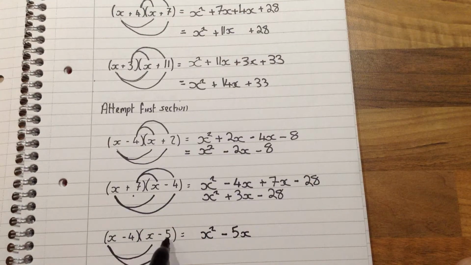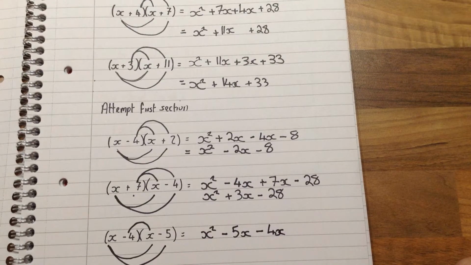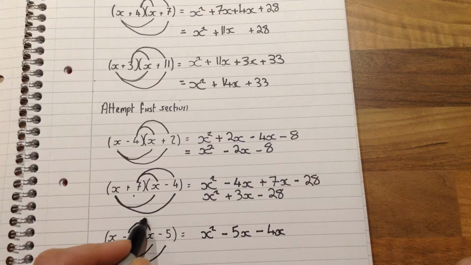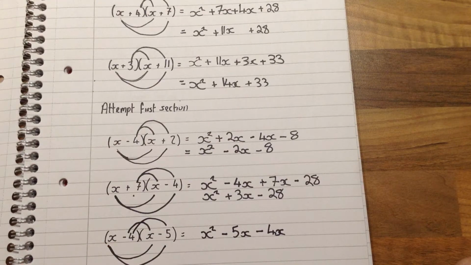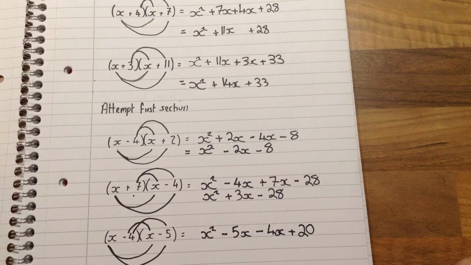We then do minus 4 times both bits, so minus 4 times x gives us minus 4x. And then just be careful, negative 4 times negative 5, well that would give us plus 20. A negative times a negative always gives us a positive answer.